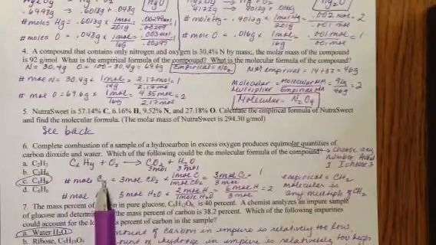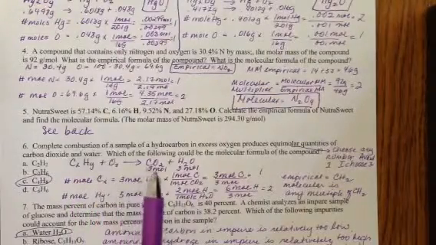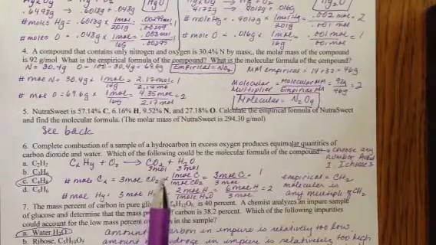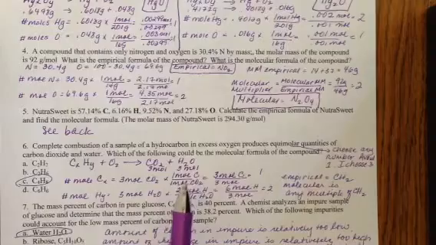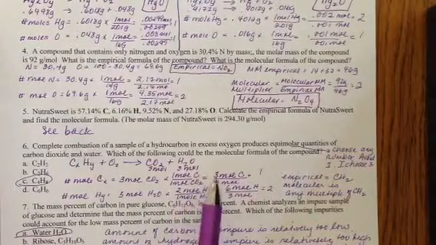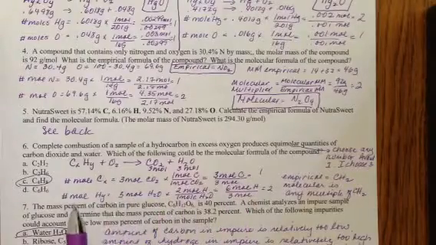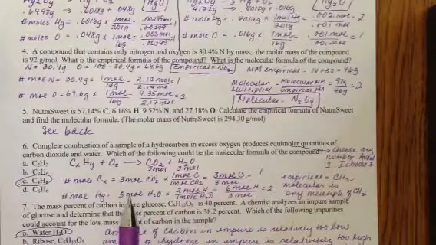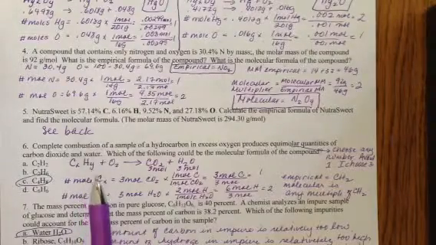So I asked myself, how much carbon was in the 3 moles of the CO2? I know that 1 mole of carbon dioxide contains 1 mole of carbon. Therefore, I have 3 moles of carbon, and all of the hydrogen in water came from this hydrocarbon.